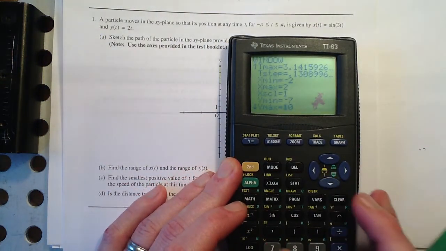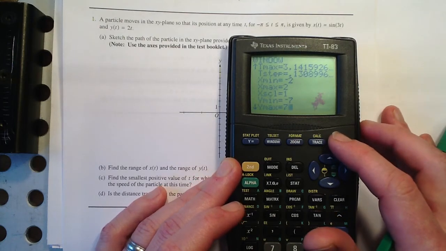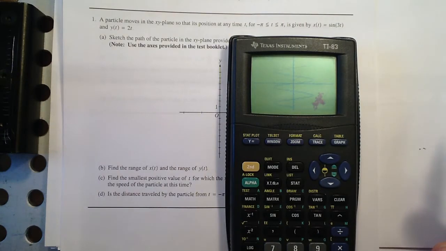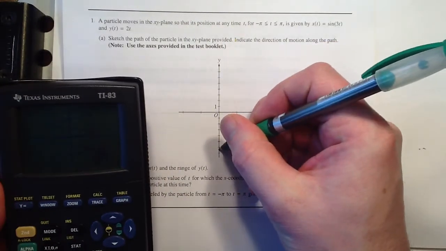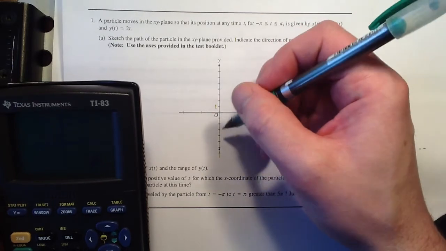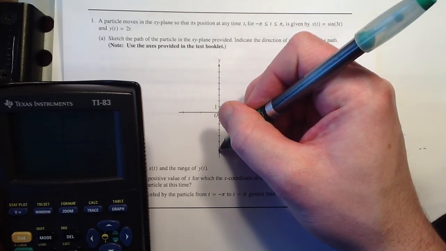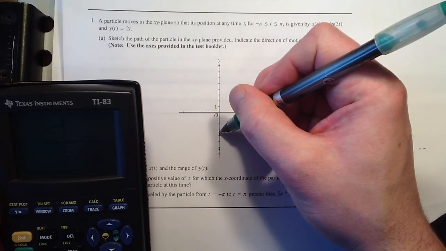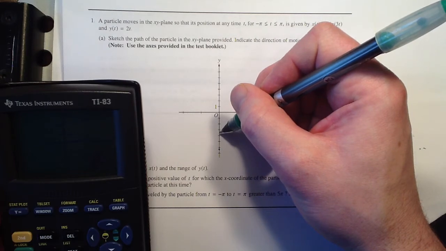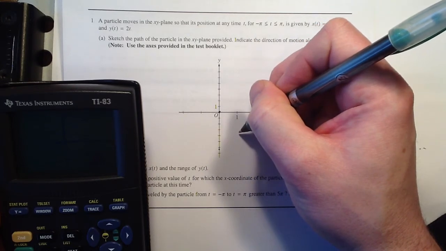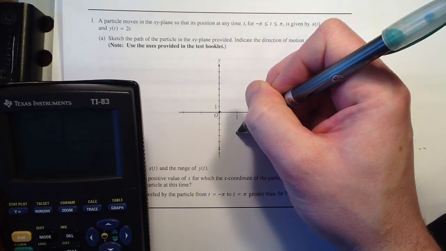-7 to 7. And now I'm going to hit graph. I've got everything set up just like it, and you should be able to see the direction. Alright, so it looks like it starts at, that's probably 2 pi, right? And goes, I'm going to mark those places on the axis where, see here. That should be at pi. It's at 1.